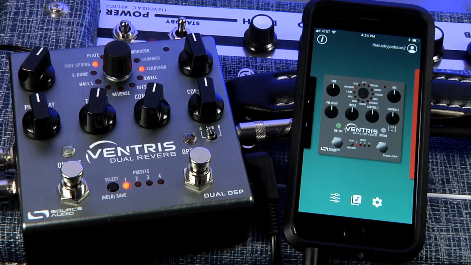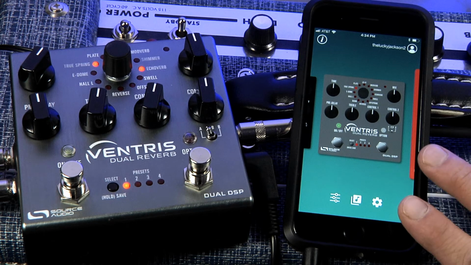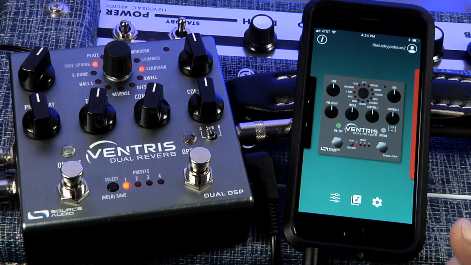Today we are going to take a look at the Source Audio Neuro Mobile App and how it works with the Ventris Dual Reverb. This video is to get everyone started and explain how to use the Neuro Mobile App to quickly create fun and highly customized presets for the Ventris. So what I'm going to do is create a dual reverb preset from the ground up, and in the process show you how to use some of the Neuro Mobile App's essential elements.